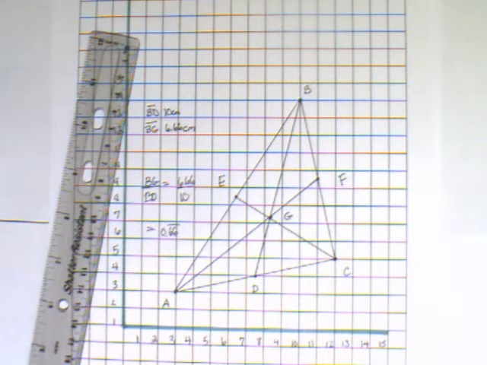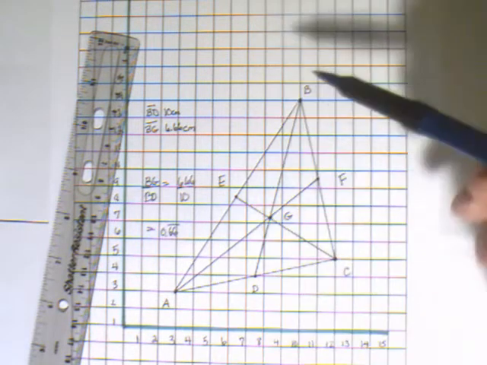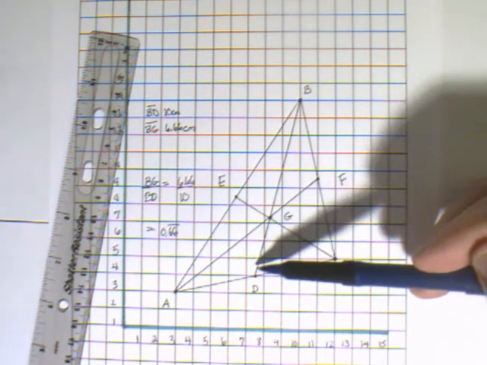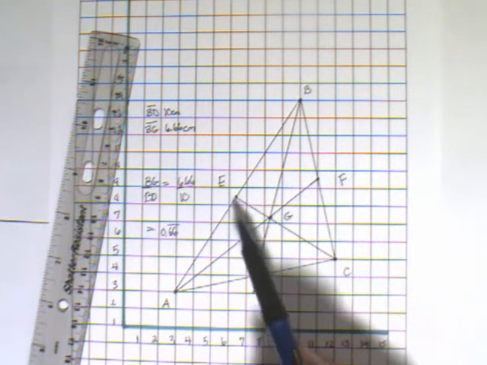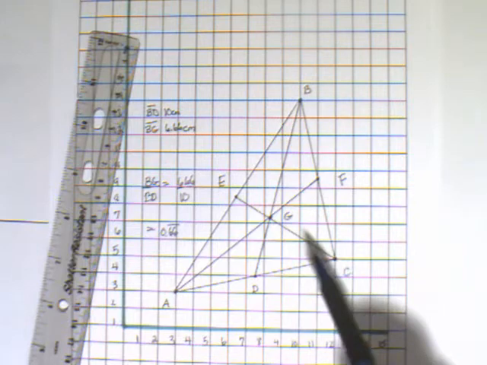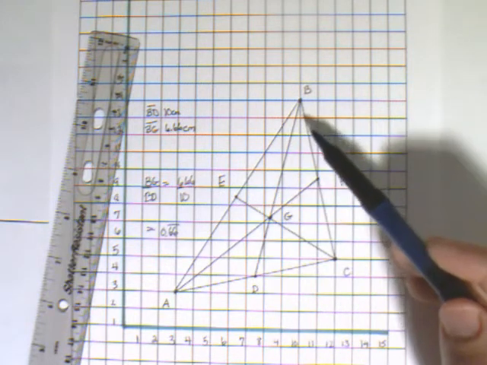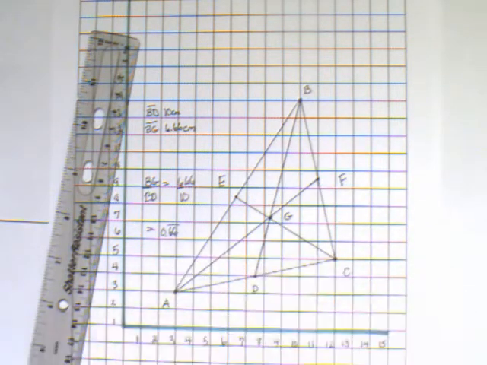But while you guys are doing that, let me remind you of one more important topic when we're dealing with medians. Each median, so the segment BD, segment AF, and segment EC, each of those medians divides this triangle into two other triangles.